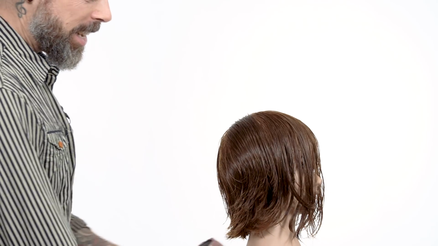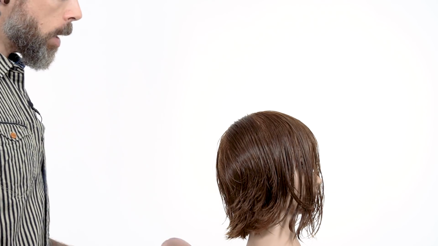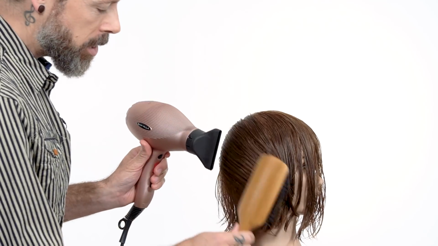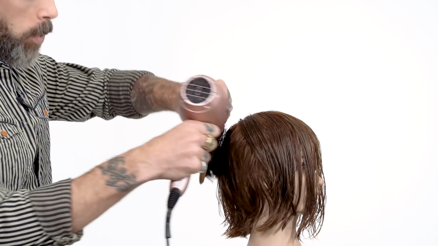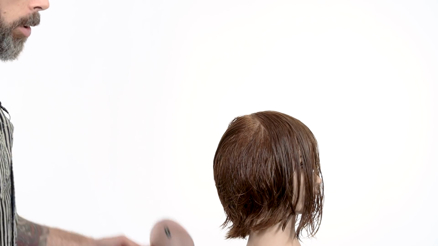All right, so we're just gonna set up that crown area sort of in a spiral fashion. So that way, as we dry, we're going to work the hair around the head shape, then we'll switch, work the hair the opposite direction. Let's go ahead and turn the dryer on and we'll do a little bit of that.